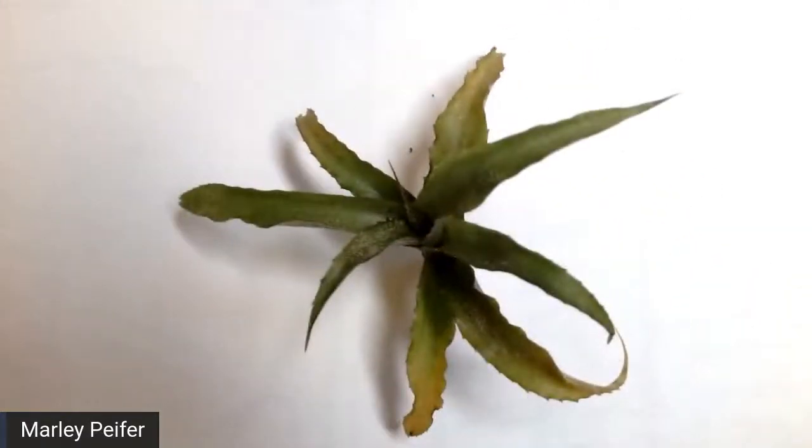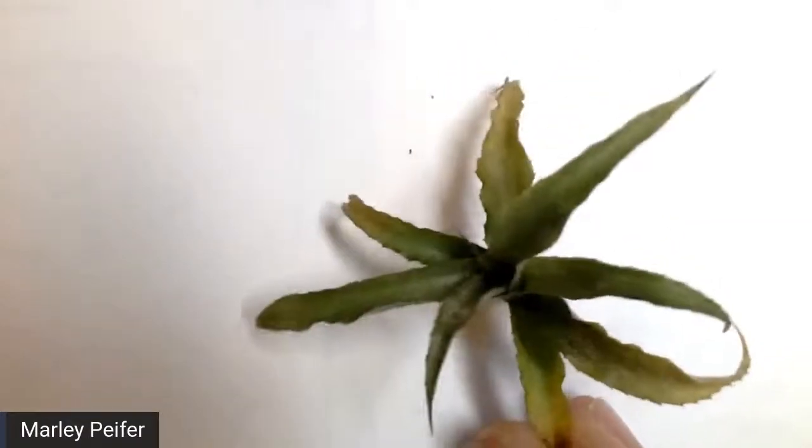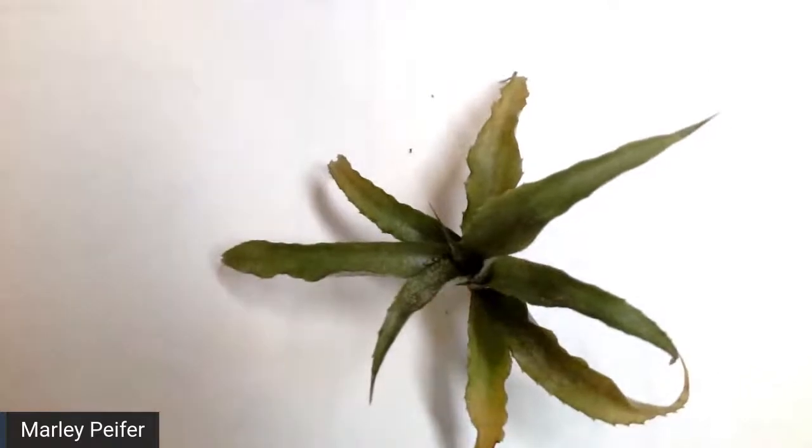Okay, so this is one where I was trying to trick people, because my question for you right now is: is this plant alive? Is that plant alive? Let's write that down as one of our I wonders.